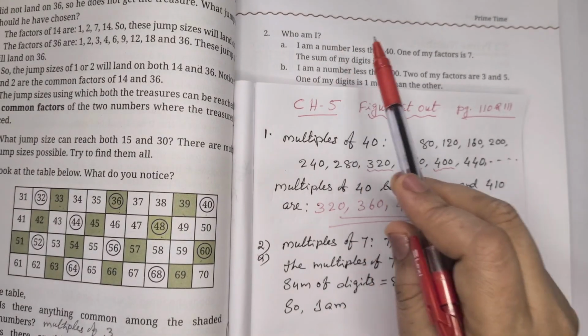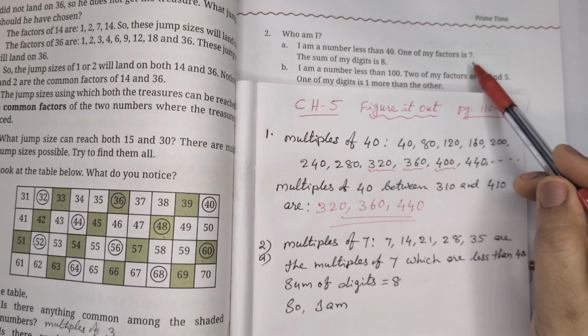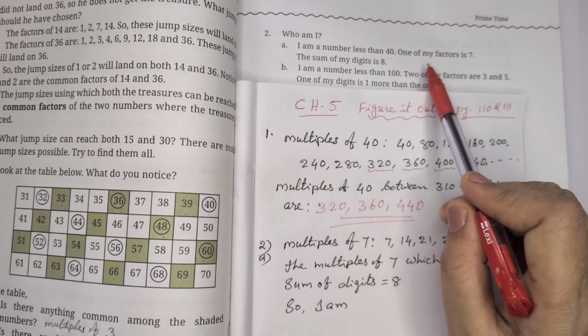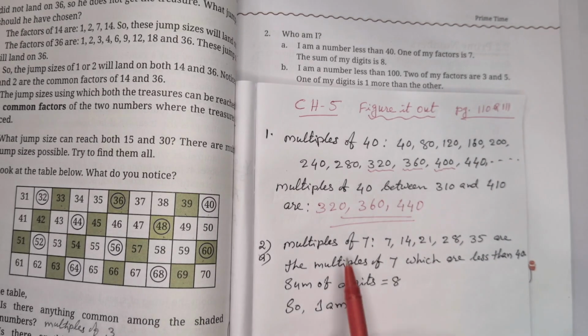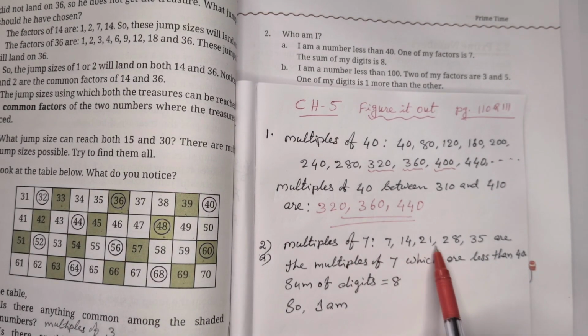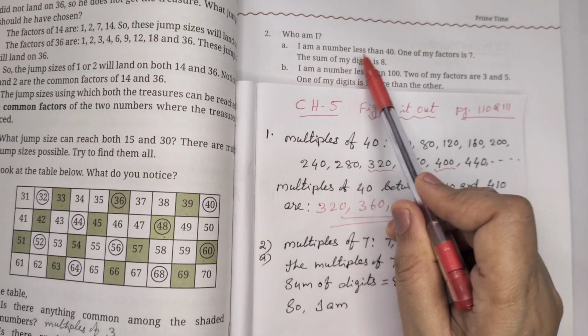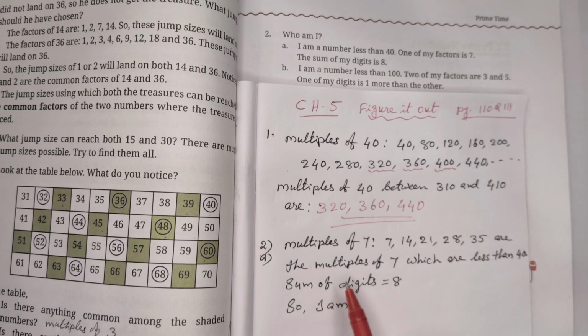Second question. Who am I? First one. I am a number less than 40. One of my factors is 7 and the sum of my digits is 8. So one of my factors is 7, so we have to find the multiples of 7. Multiples of 7 are 7, 14, 21, 28, 35. The next multiple of 7 is 42, which is above 40. Here the condition is a number less than 40, so 7, 14, 21, 28, 35 are the multiples of 7 which are less than 40.